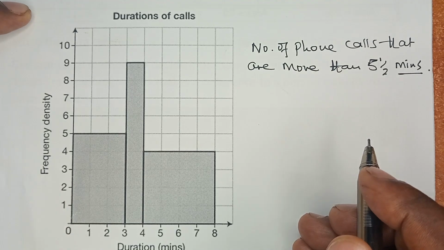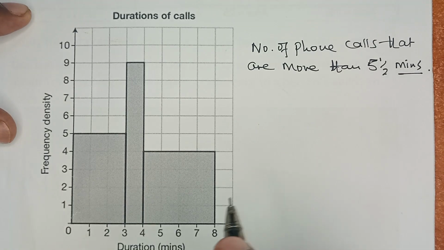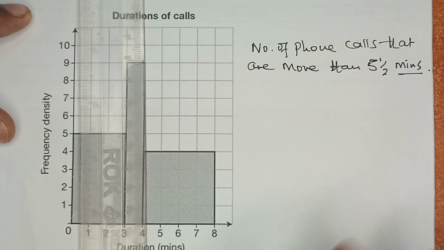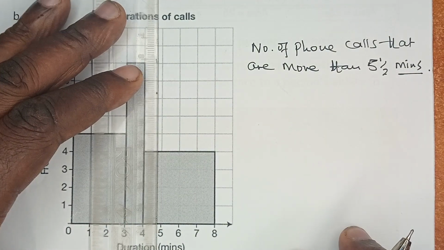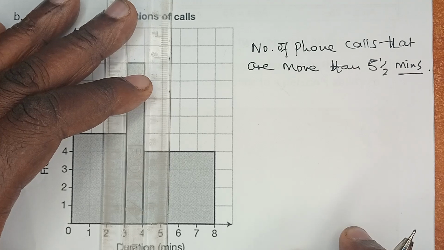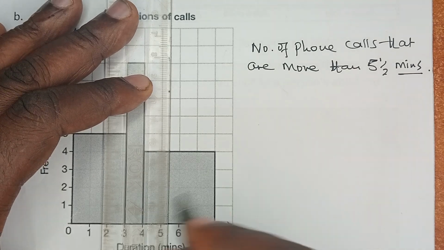And we already know that the area of each and every bar in the histogram talks about the frequency itself. And that frequency gives us back the number of phone calls in total. That means we have to identify the duration of 5.5 minutes, and we are going to find 5.5 between 5 and 6. There you go.